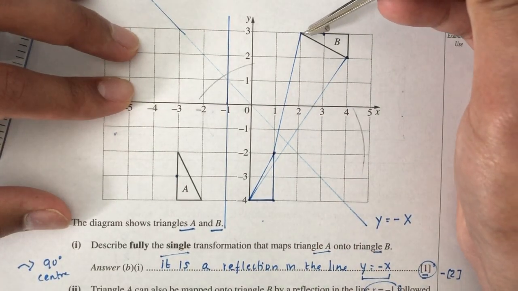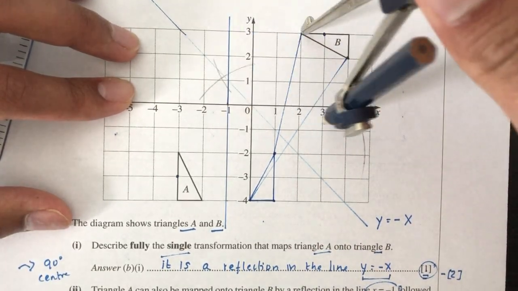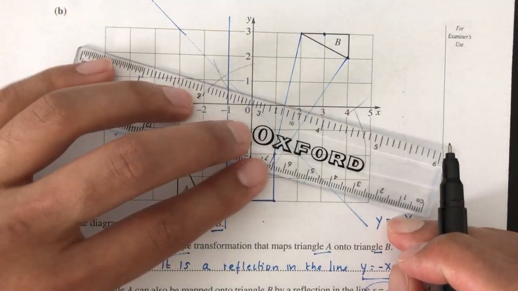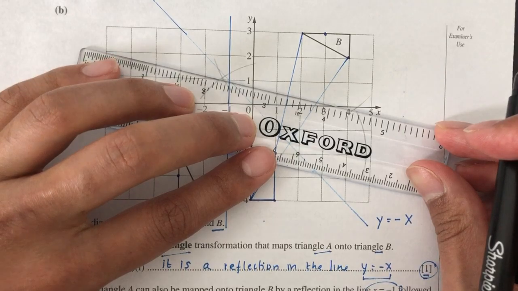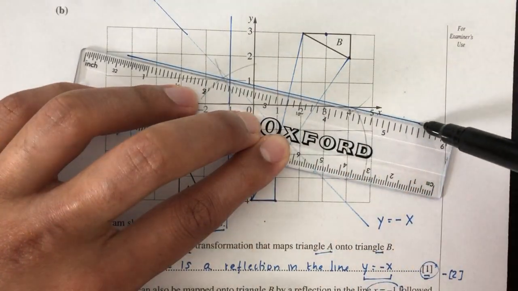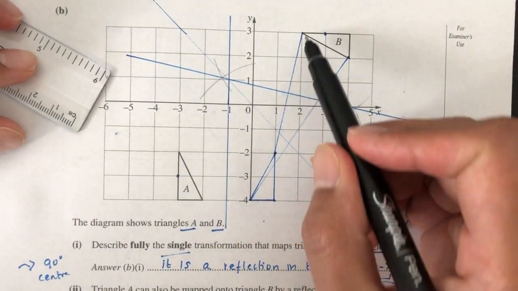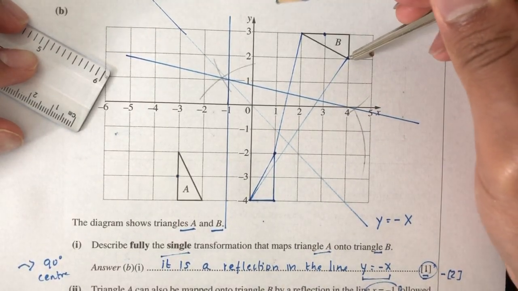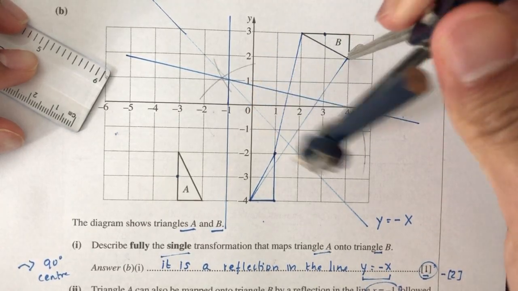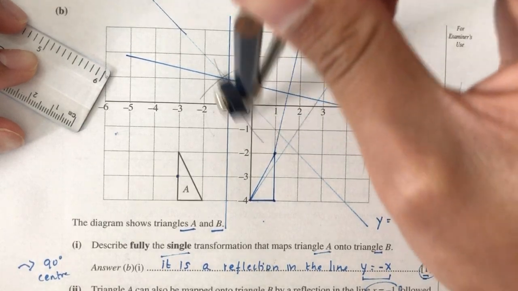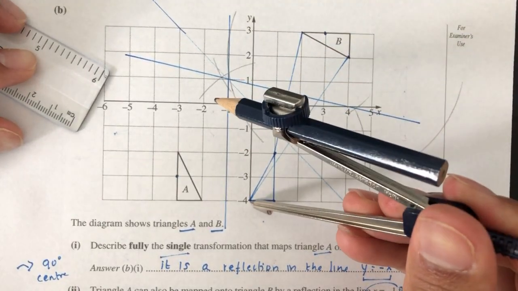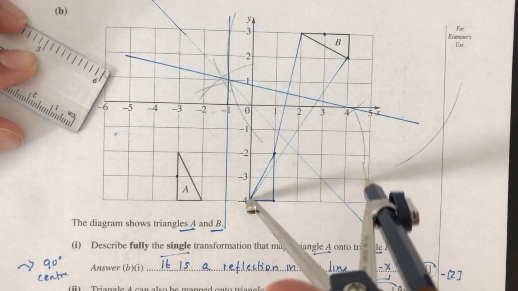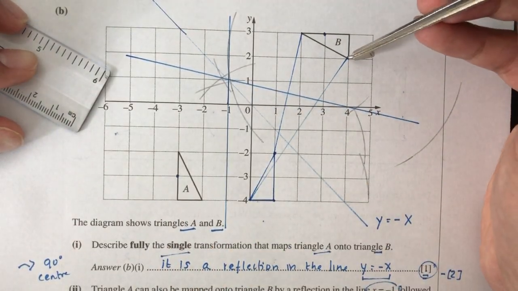We go to this point first and draw an arc on this side and one on this side, making sure it's more than halfway. Then we go to the other point, draw an arc on this side and an arc on this side, and make sure that they intersect with each other. So this is the bisector of this point and this point. Now for this one, the same thing again.